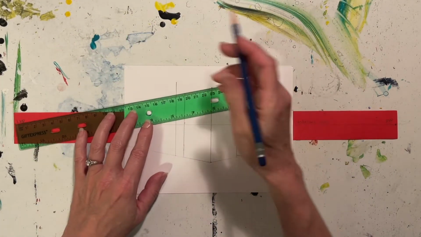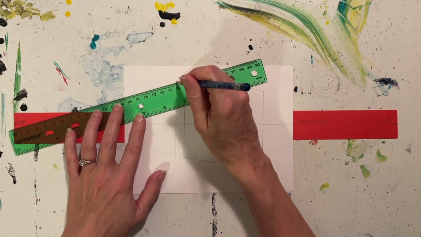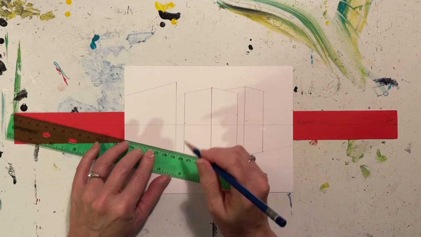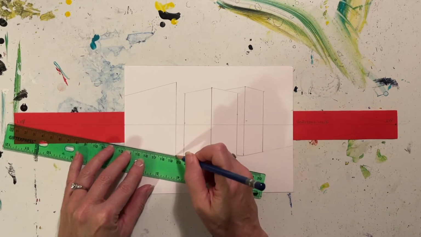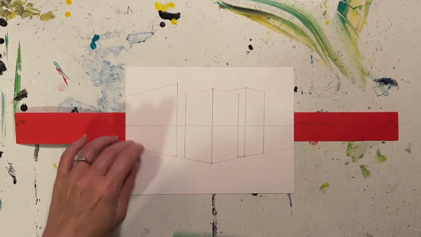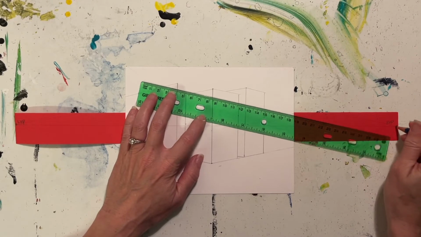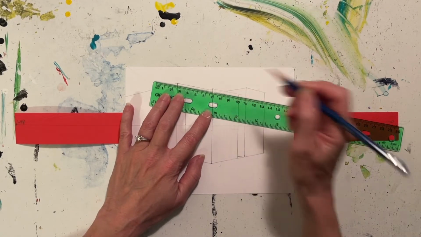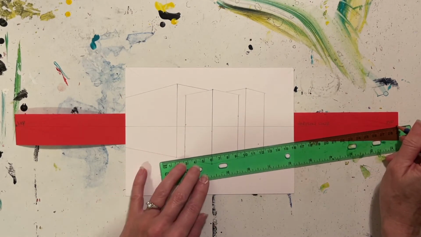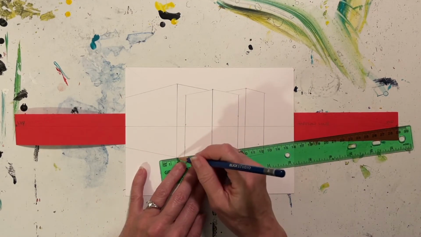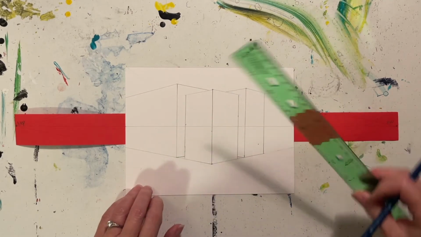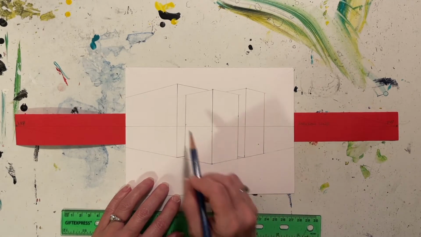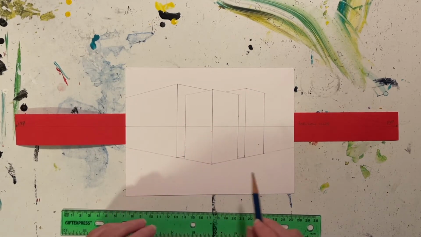We're going to make the left-hand side by making lines toward our left vanishing point, top and bottom from our corner line, and making lines to our right vanishing point, top and bottom from our corner line. Now we have a third building with a side that's going off to the right and a side that's going off to the left forever and ever.